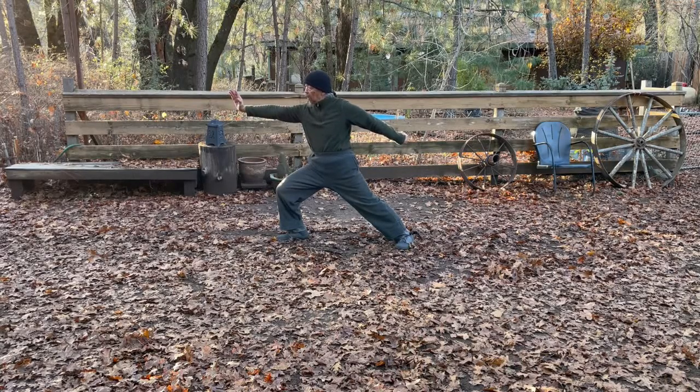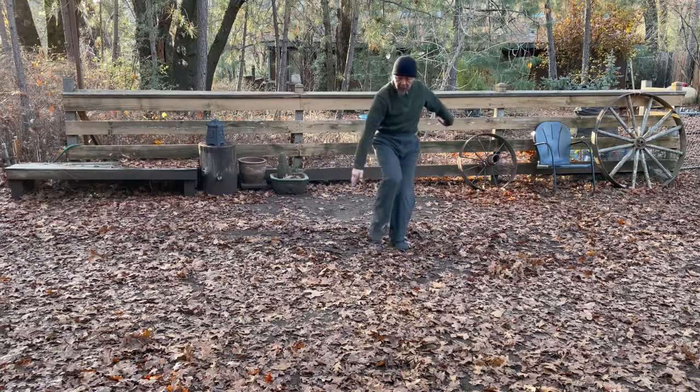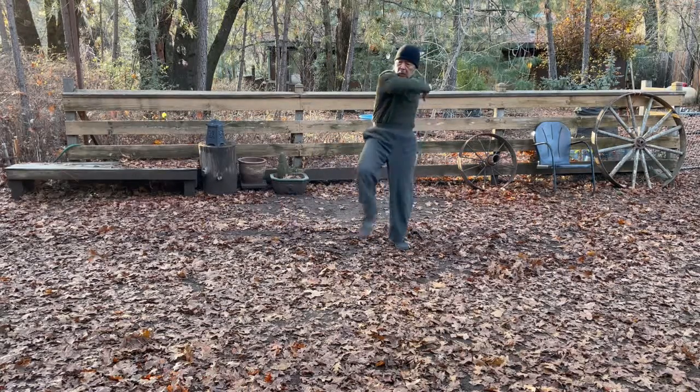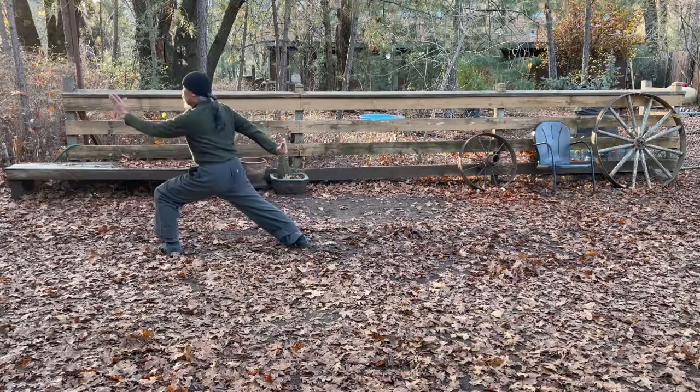You're going to start from the other side. You can see it from this side. You're going to come back, sweep the knee, overhead, backhand, strike.